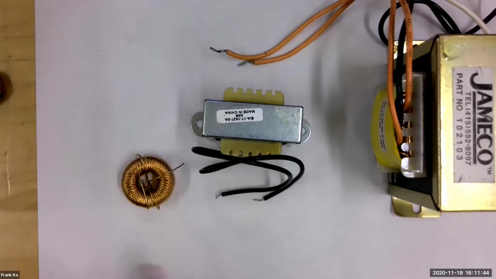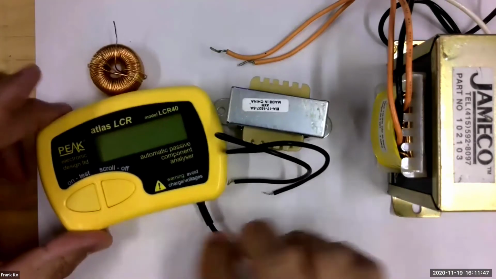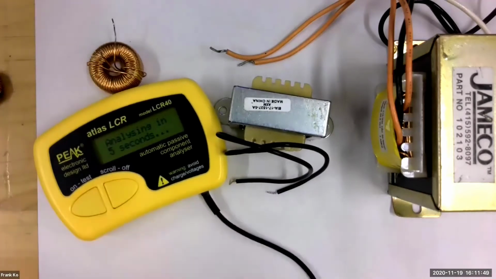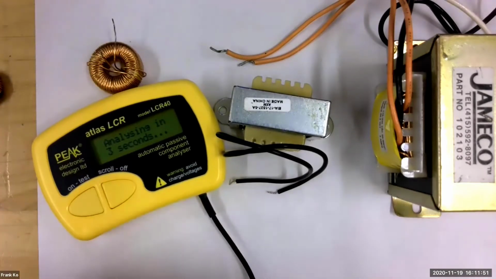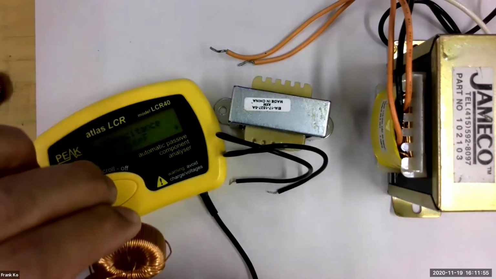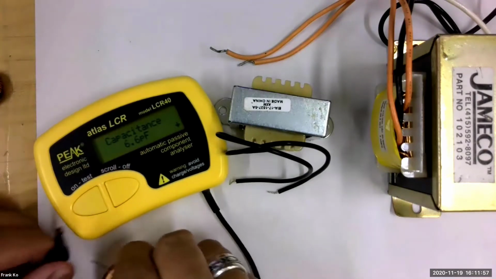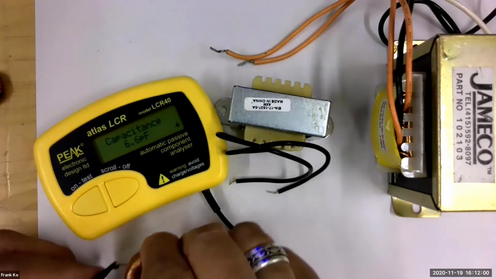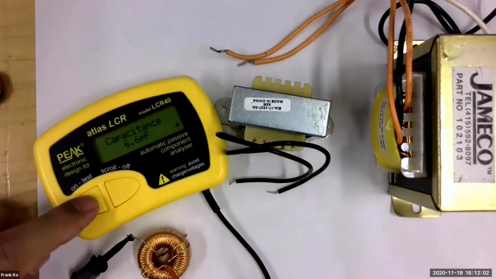We'll use this device here. This is our LCR device. Turn this on, and we can use this to test inductors and capacitors and resistors. But let's go ahead and hook this up and see what it reads in terms of inductance. Okay, let's go test.